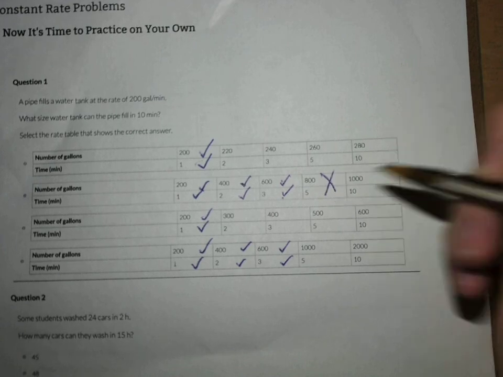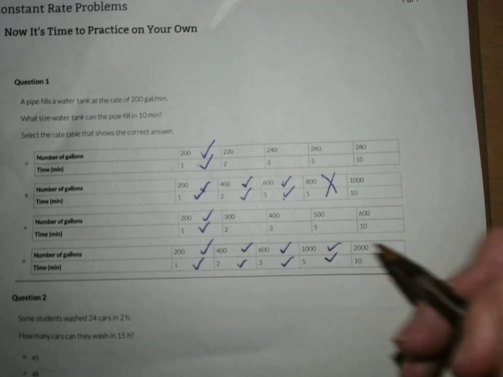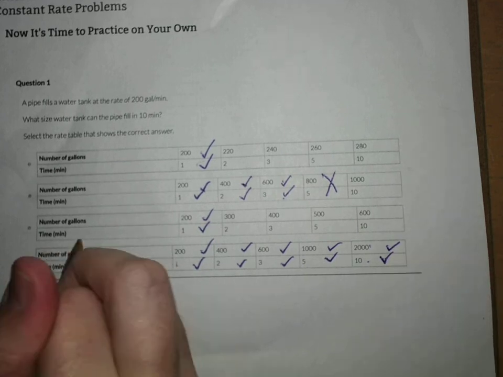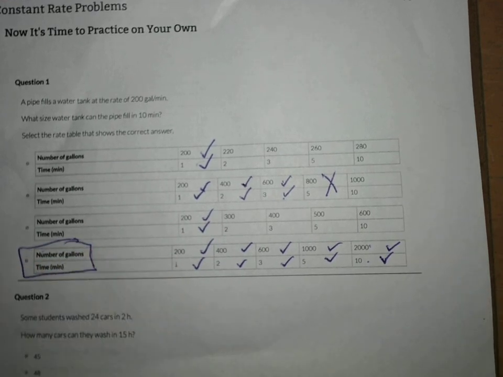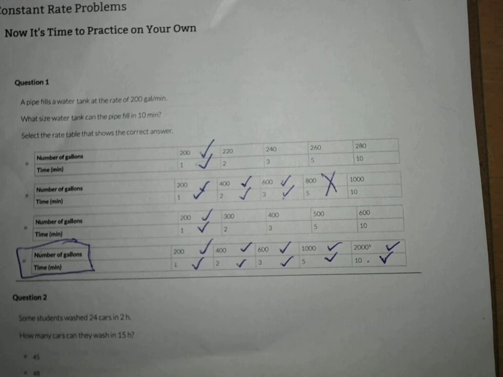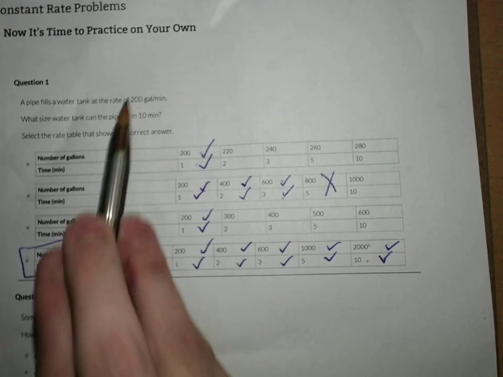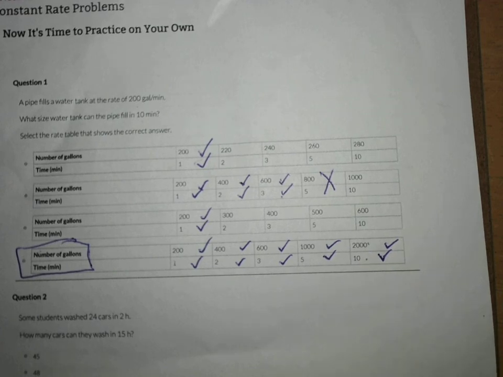So this one's not it. 5, 1,000, and 10, 2,000. So D is going to be your answer here. And we know this because 200 gallons per minute, you'd say 10 times 200 is 2,000.